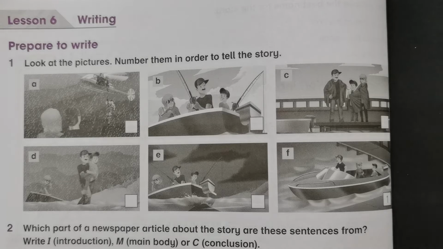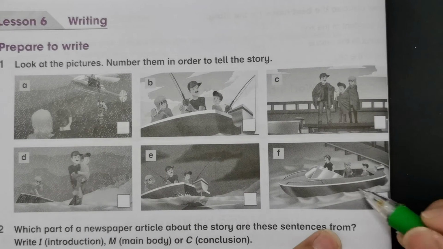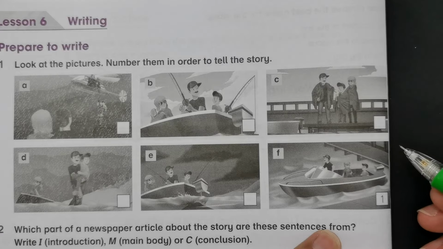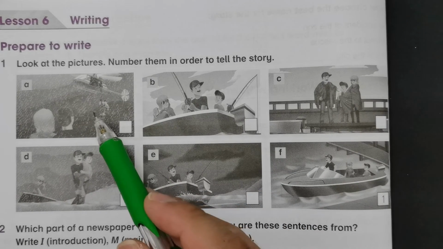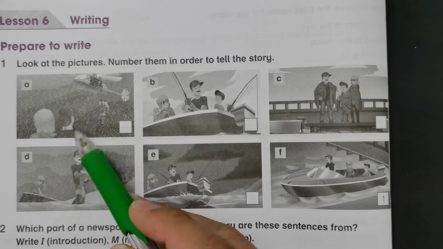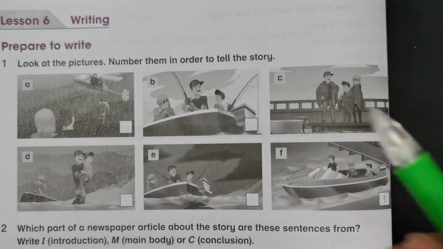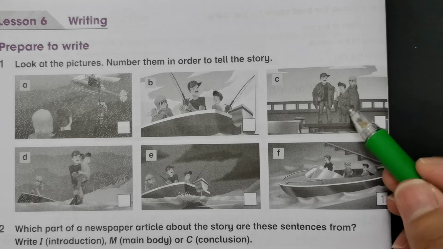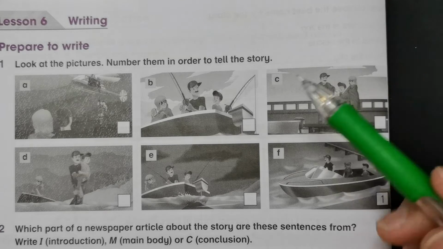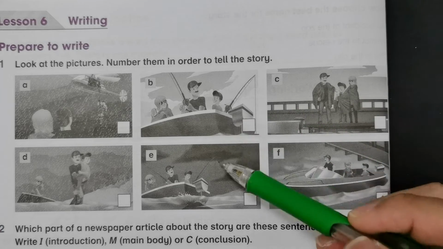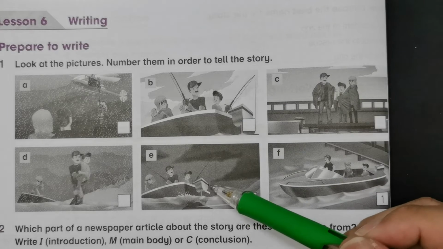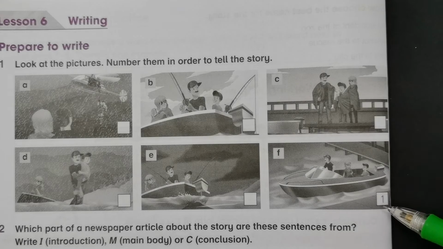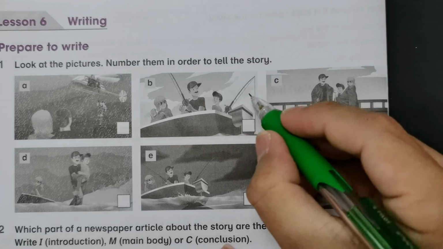So the first one, already given. So this is, they are on the jetty here. And then we have, if you can see, raining here. Obviously this is the last part, they are wearing a blanket. And then this one maybe in the middle of the story. So this is, they hit the rock. So number 1. So this is number 2.